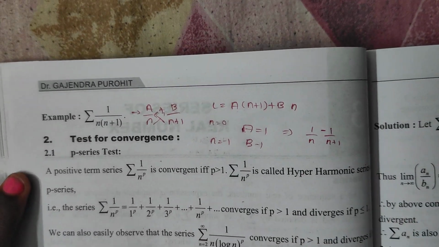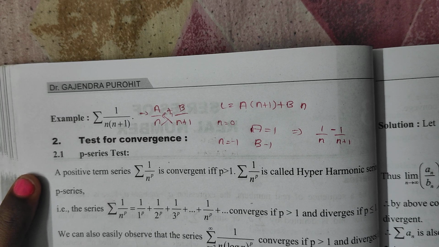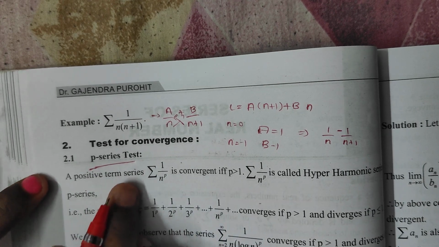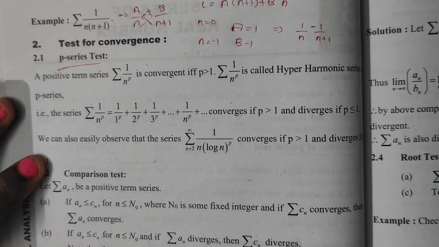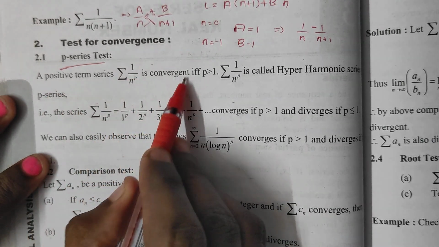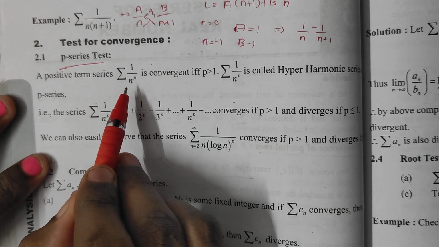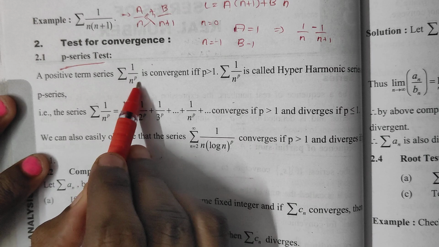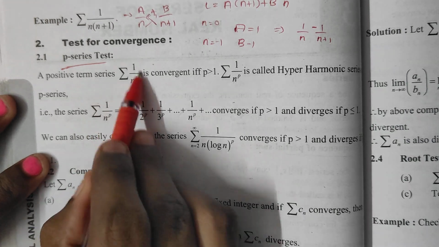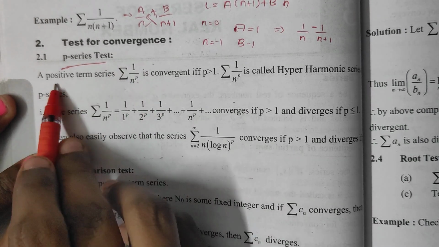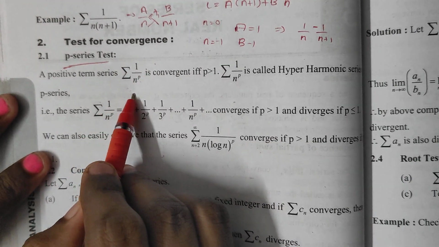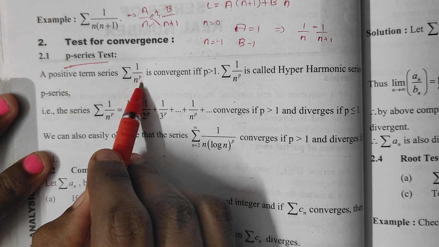Understood? Next, tests of convergence. Let's see one problem and then we will wind up with the p series test. A positive term series, summation of 1 by n power p, is convergent if and only if p is greater than 1. Here we have one value p. When this p is greater than 1, that particular positive term series will be convergent. Positive term series means it contains only positive terms.